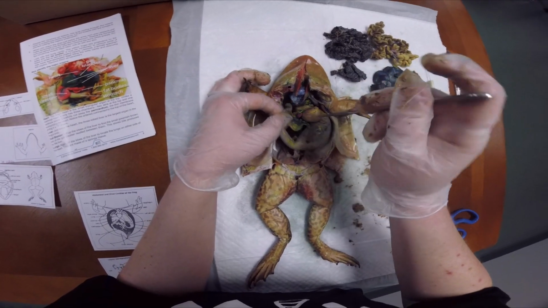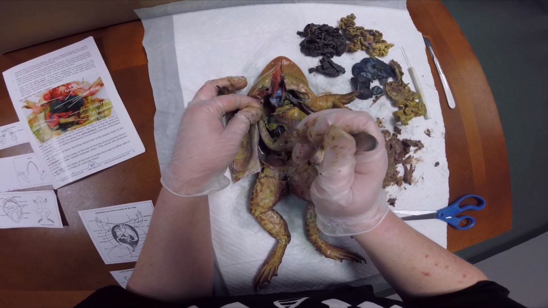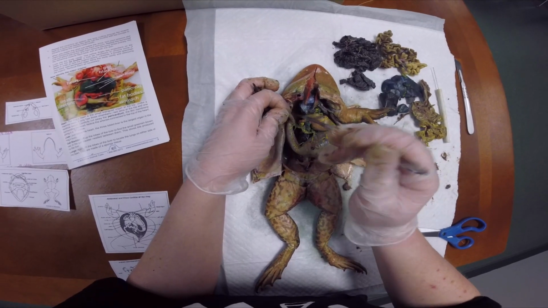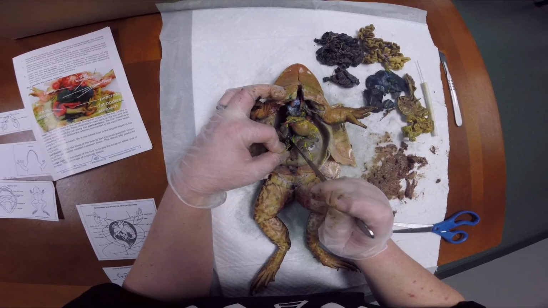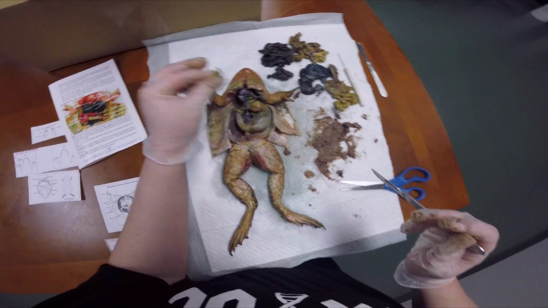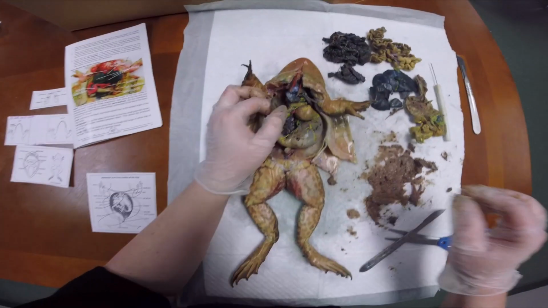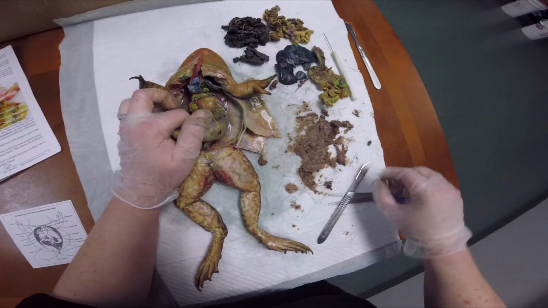One time last year we opened up a frog stomach, and we found a snake, and we tried to identify it, but it was a little bit too far gone. And then 2 years ago we found a bird in the stomach. So you can see these guys will kind of eat anything.